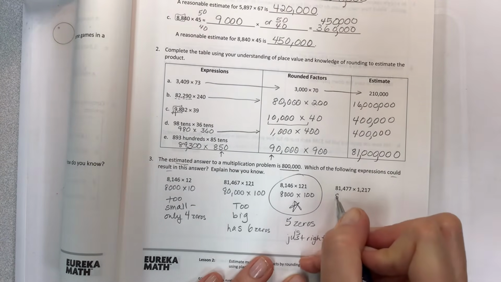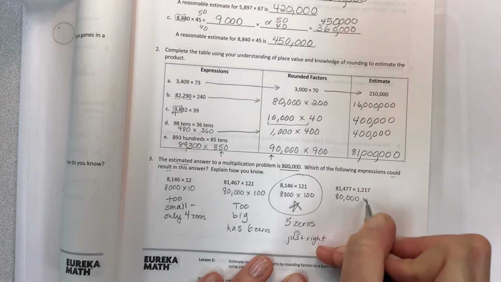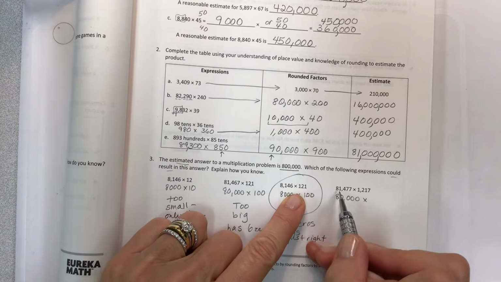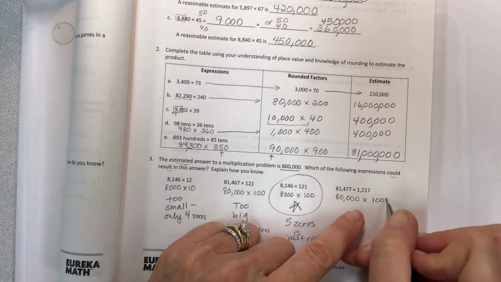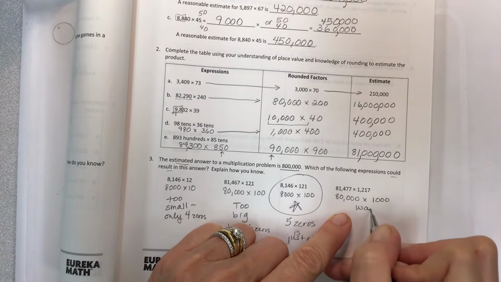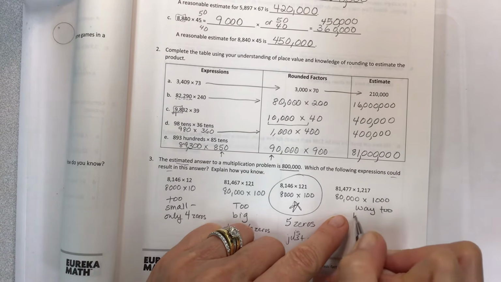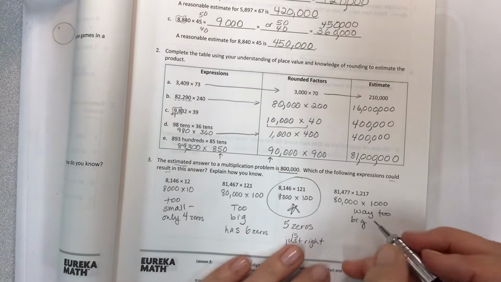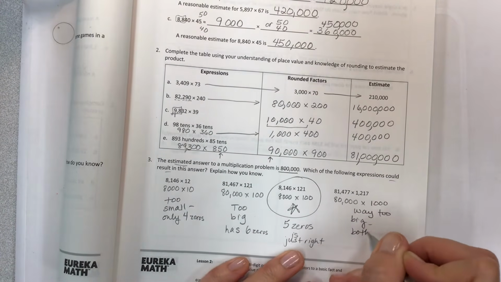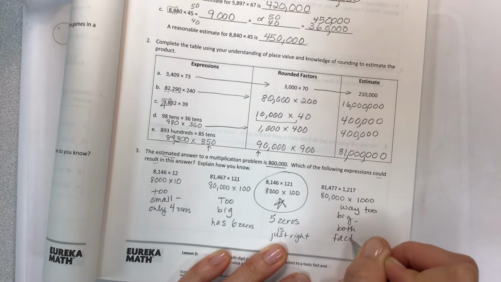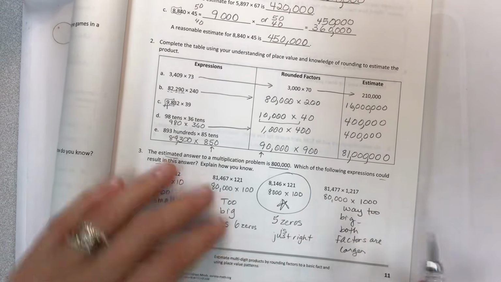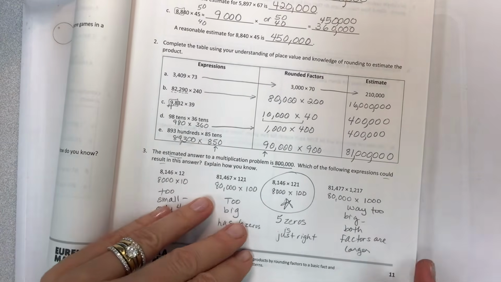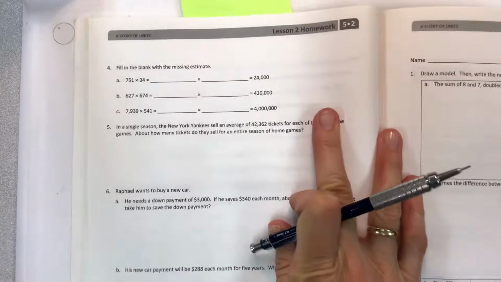This one here, we've got our big 80,000 again. And you can guess, if I am starting with a bigger factor here and a bigger factor here, this is going to be way too big, because both factors are larger. So you're saying, hey, now I really understand about place value and how those zeros take up a place value position.